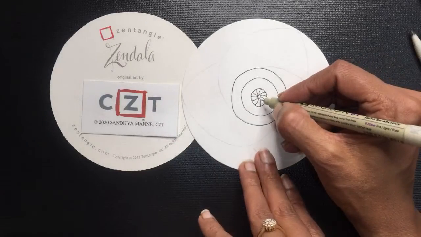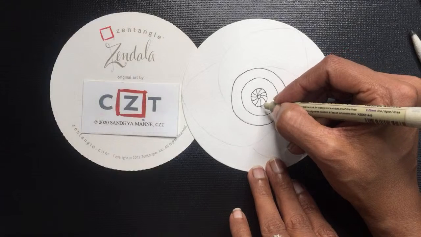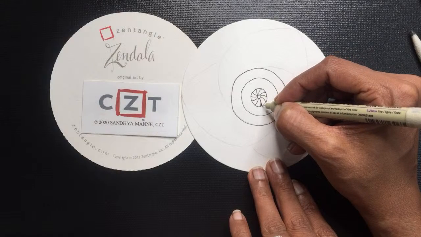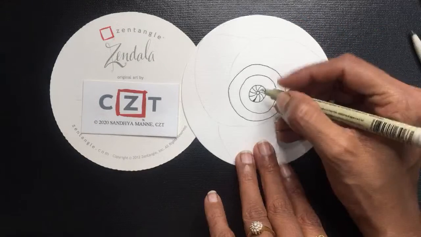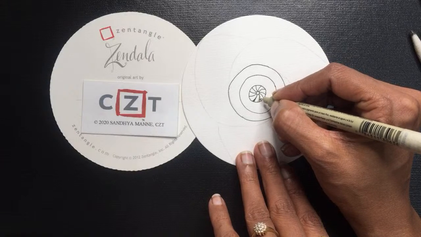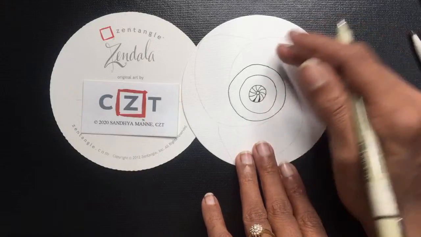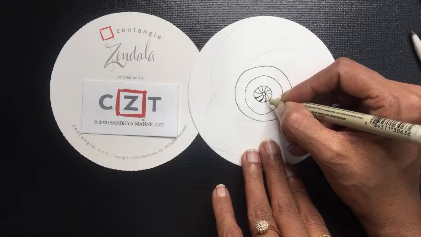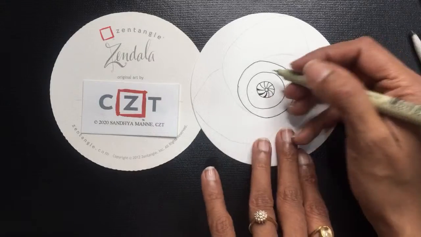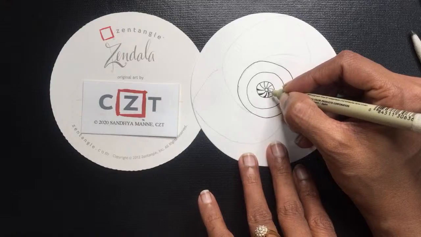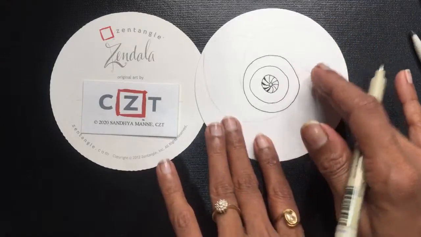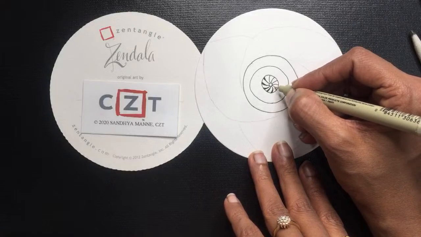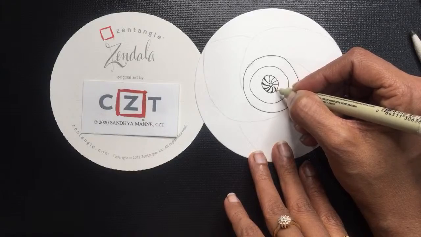Then I am going to go back in and make it slightly dark right there, and repeat that. I'm making sure the edges are dark. So take your time to do this.